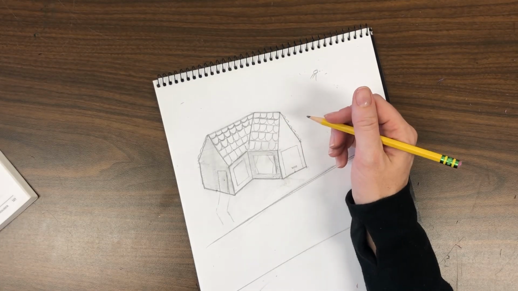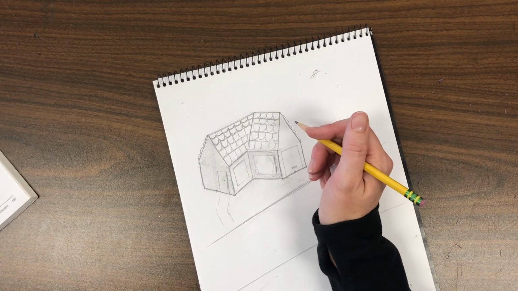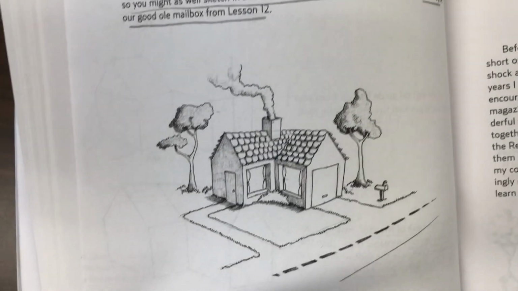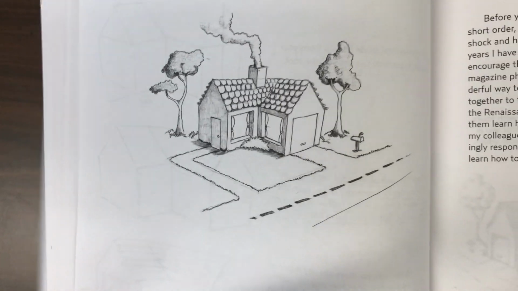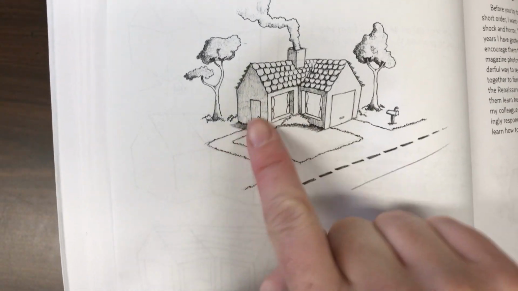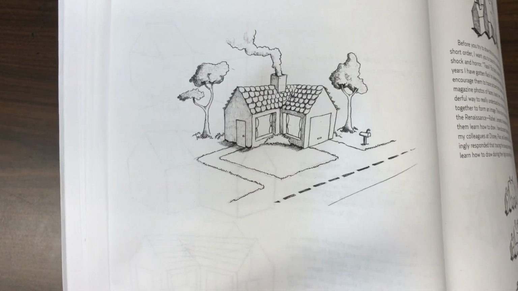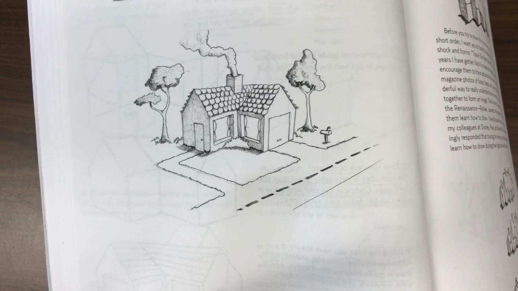I'm just gonna go ahead and finish. I'm gonna show you, I'll post the picture. So this is what the final picture looks like in the book. If you notice, he did the parallel lines for the road here, and parallel lines for the different parts of the grass. I will post this picture for you to look at, and I'll also post your challenge. It's gonna be a picture for you to look at also.